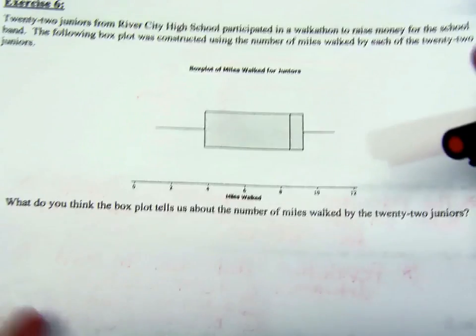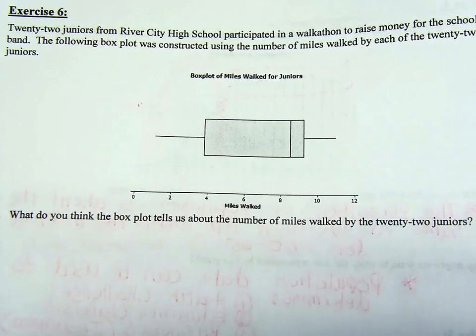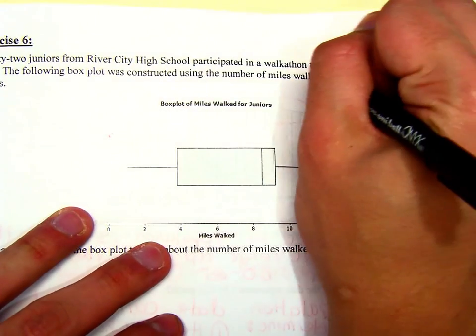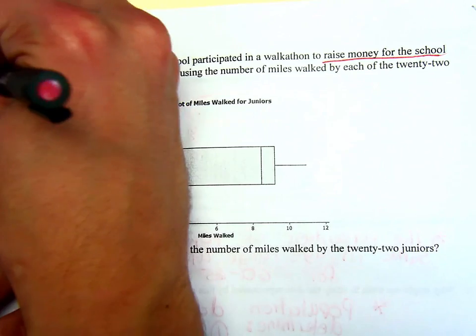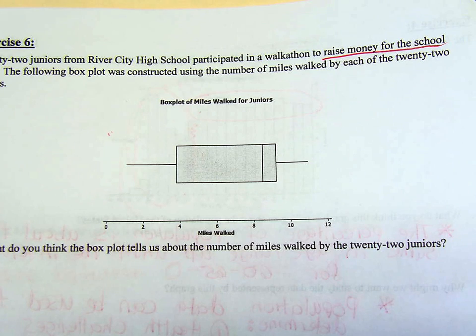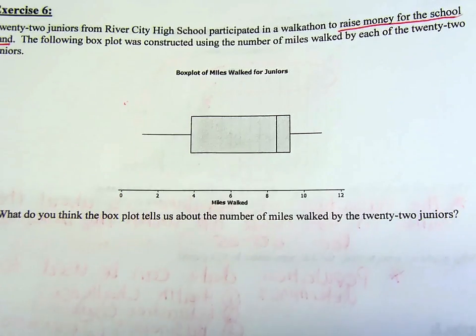Example 6, or exercise 6. Now they have 22 juniors from River City High School who participated in a walkathon to raise money for their school band. The following box plot was constructed using the number of miles walked by each of the 22 juniors. So we know in this class the juniors were raising money for the school band, and there are 22 juniors. So we know that we have 22 data values in our data.